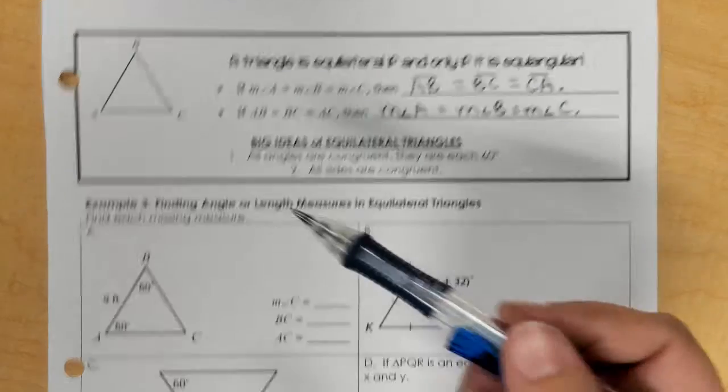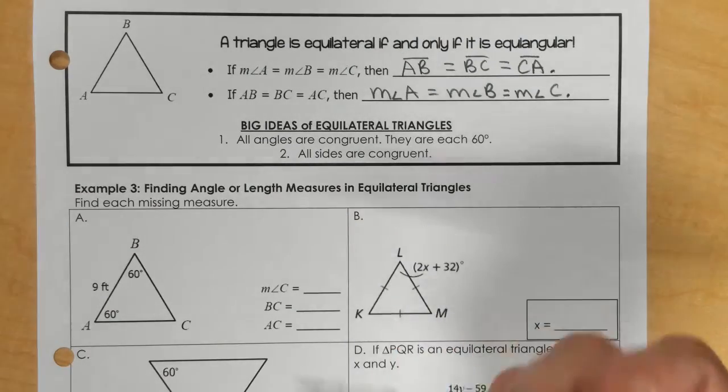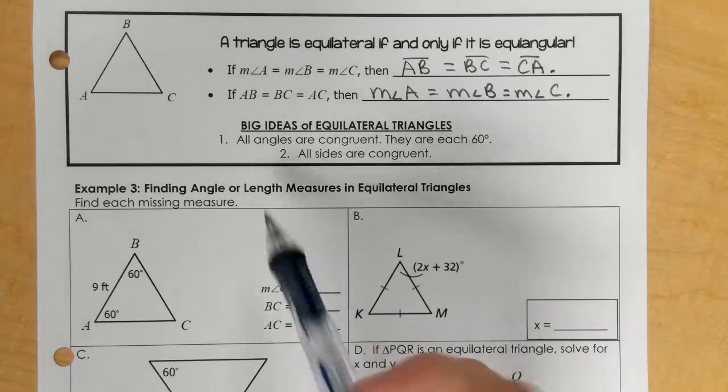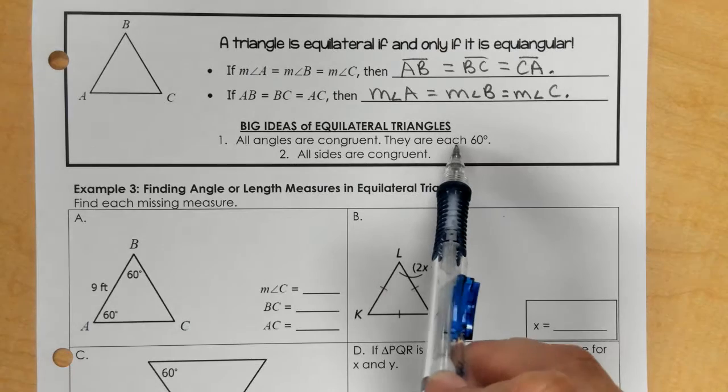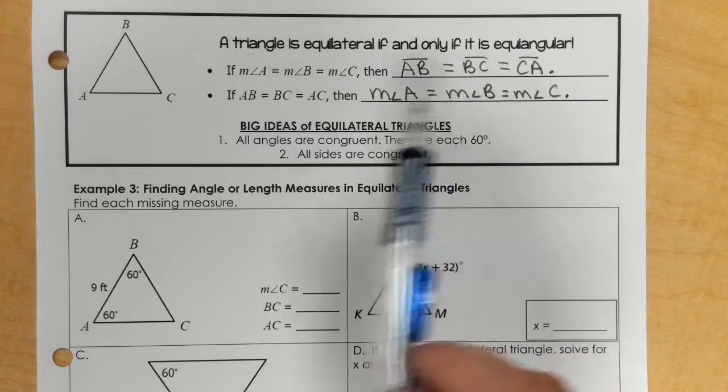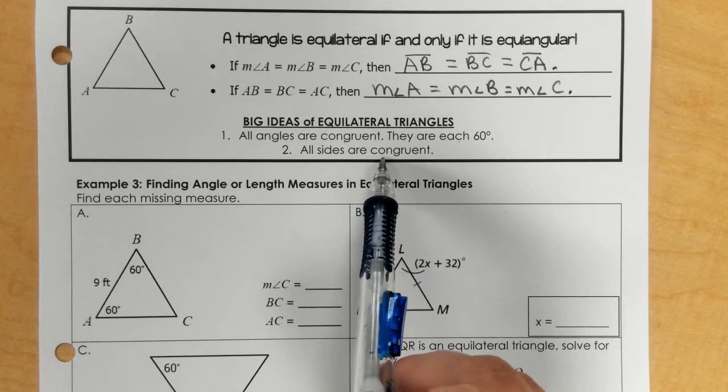Okay, now I just threw in here some general, hopefully common knowledge. Big ideas of equilateral triangles: one, all angles are congruent, so they're all 60 degrees. Two, all sides are congruent.